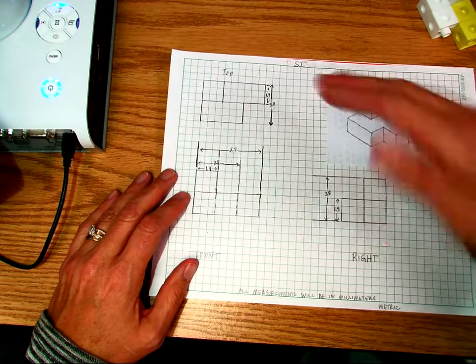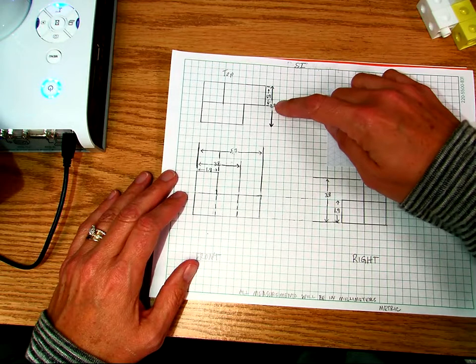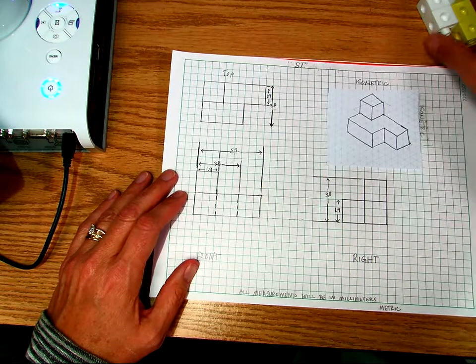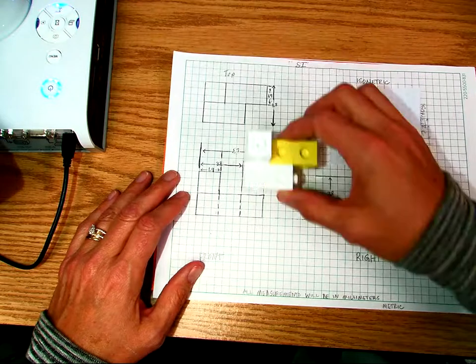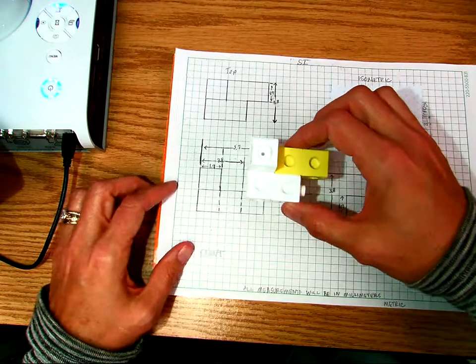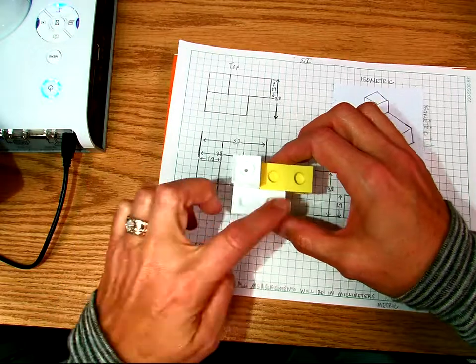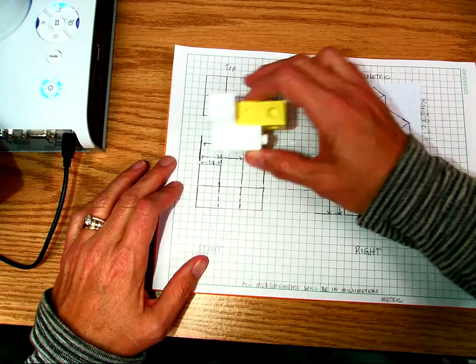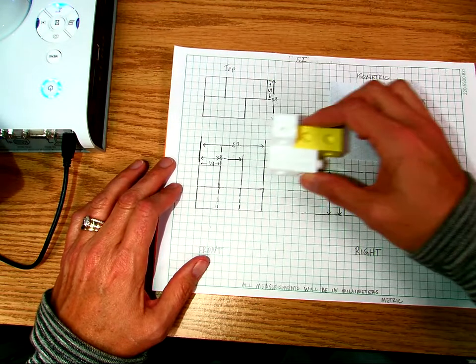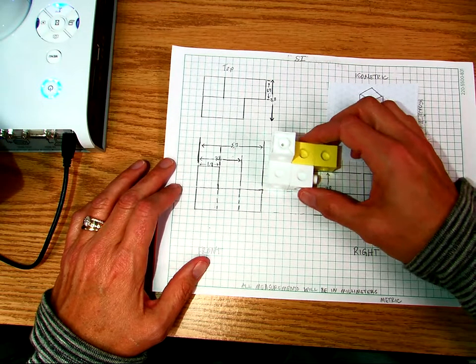Okay, so what I would do is I'd begin sketching the top view. And if you notice the top view, you're going to be sketching it from the top, and it looks pretty cool with the camera because you can actually see the top view. Now, some of you may ask, do you use the dotted lines for hidden cubes? Yes, you do. You can.